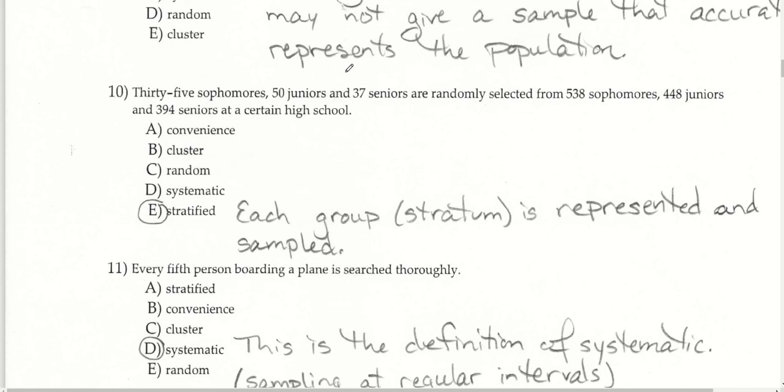And from each of those strata, we are picking some, but not all of them. So we took some sophomores, some juniors, and some seniors. So that represents stratified sampling. We take some from every group.